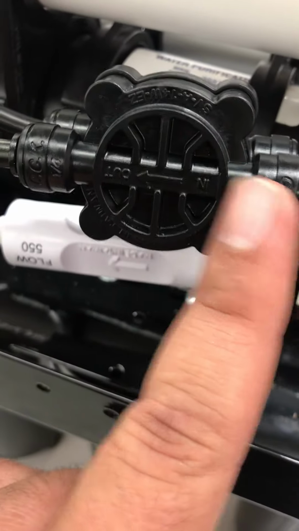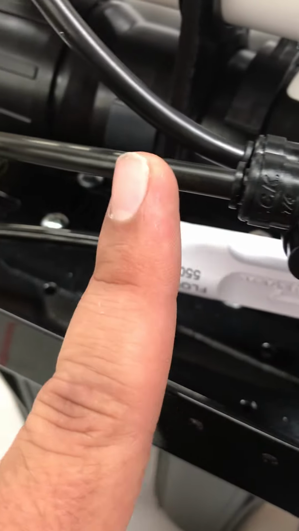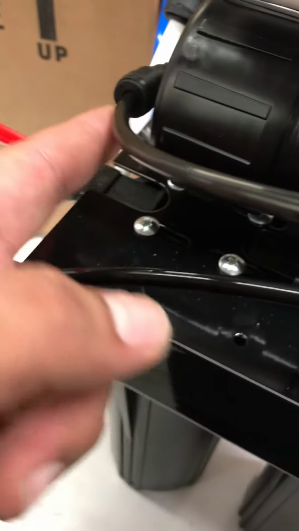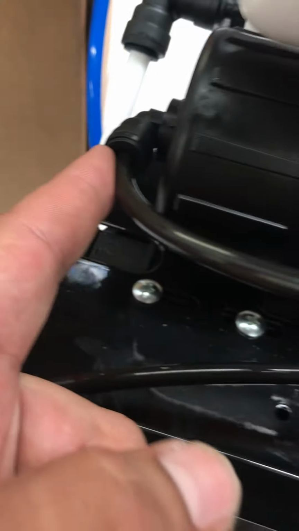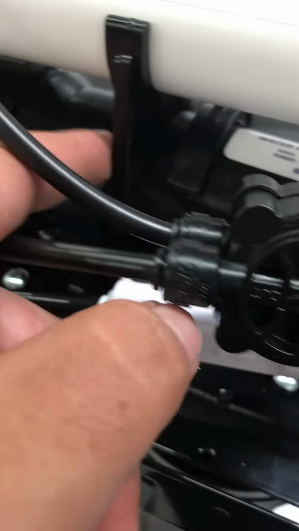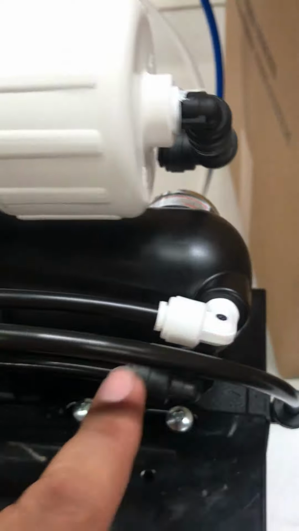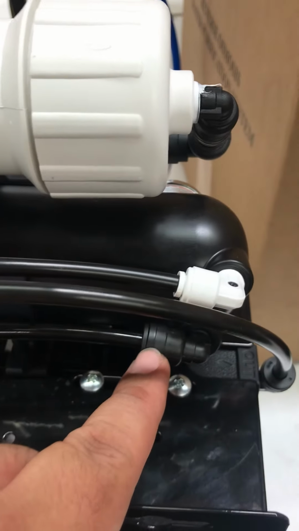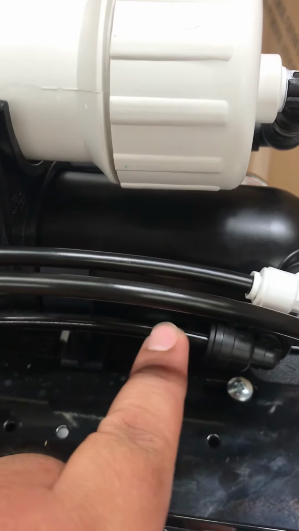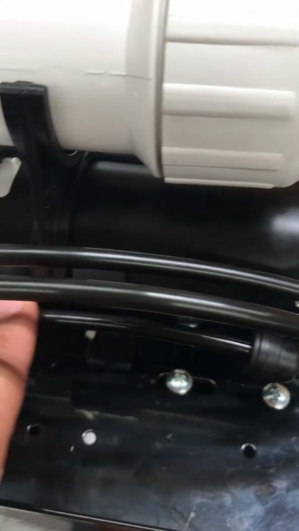After that, it goes in, travels through here to the RO, where there's only one fitting on here. And the water travels more through here, comes out through these two fittings. This black fitting right here is for the wastewater. So this is where the wastewater goes, to this black tubing.